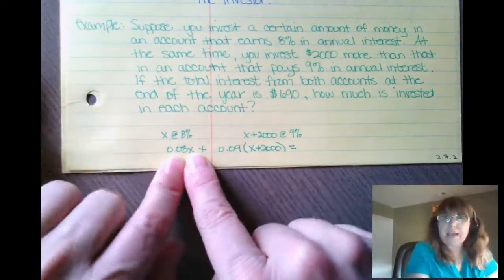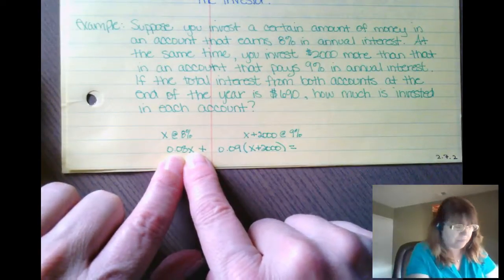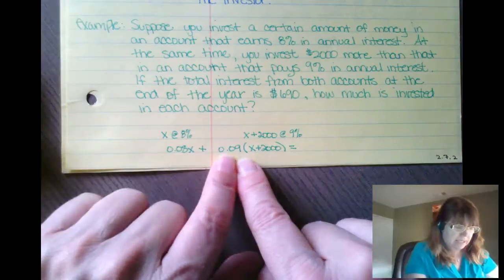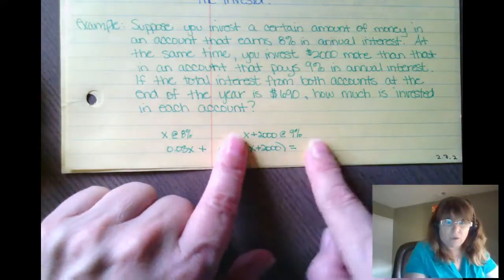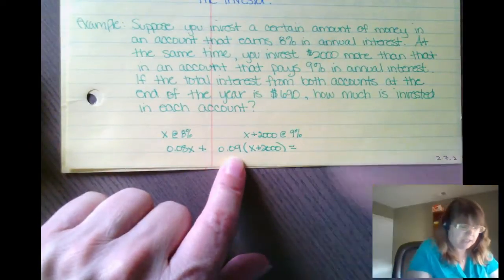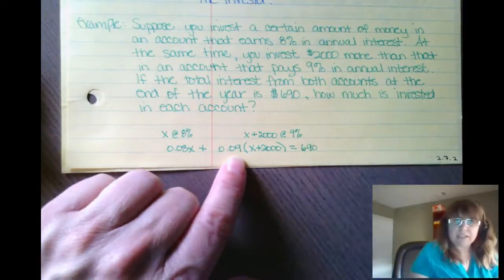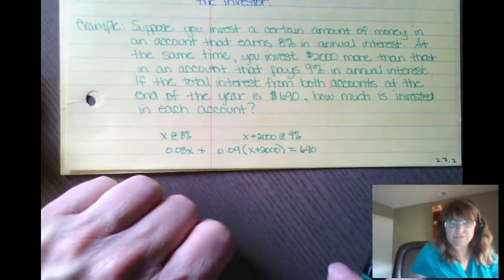So the 0.08x will give me the amount that I earned at 8%. The 0.09 times the quantity that I invested at 9% will give me the interest at 9%. So the only thing left I have is to equate it to what I've earned.